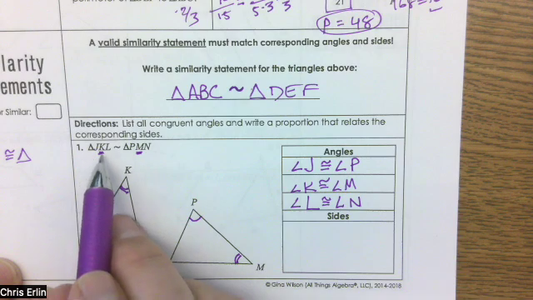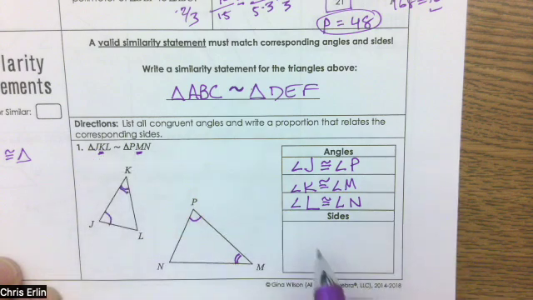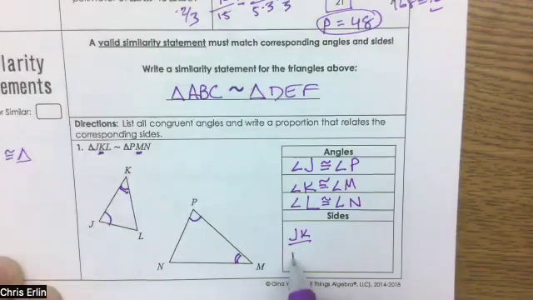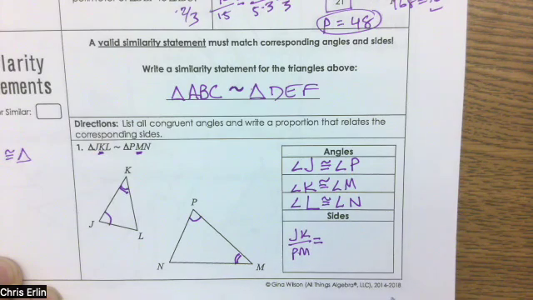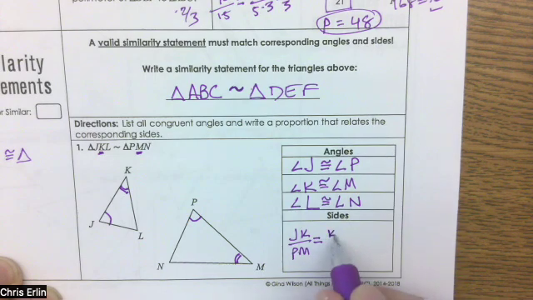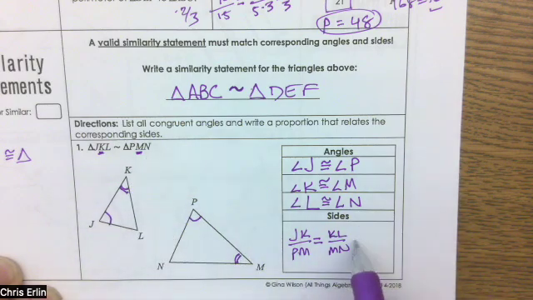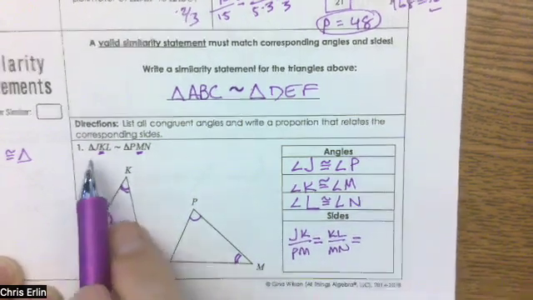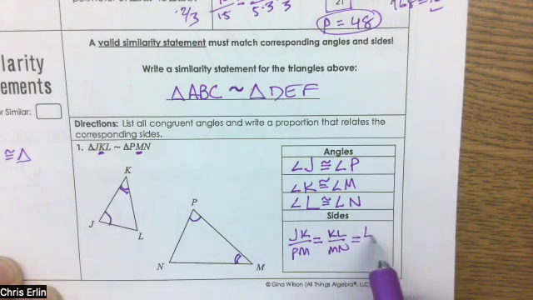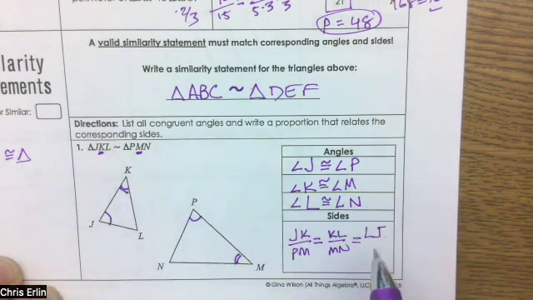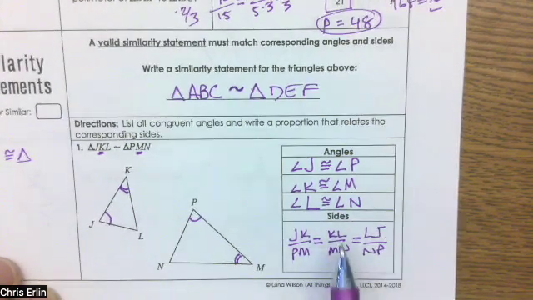Up here, JK is letters 1 and 2, so which one would match to it? Yeah. Good. So JK over PM, that ratio, also called our scale factor, will equal what other ratio? Good. KL to MN, you chose the second and third, which would also equal what other pair? LJ to NP. In other words, all those side pairs are proportional. They're in the same ratio.